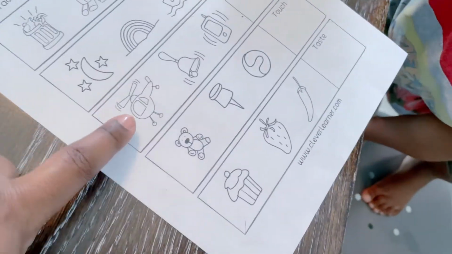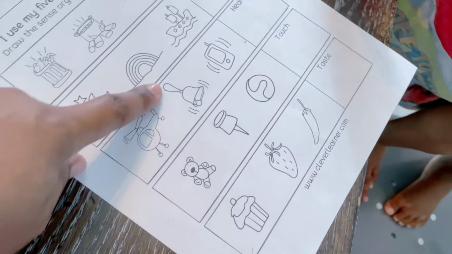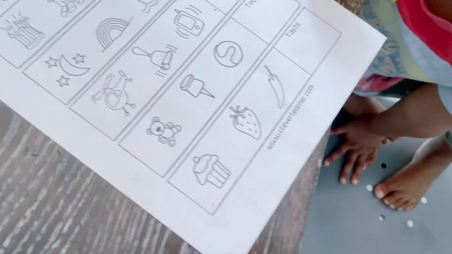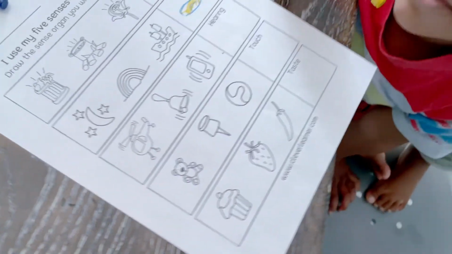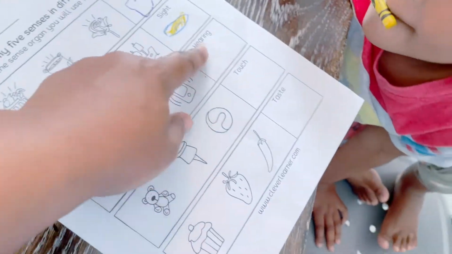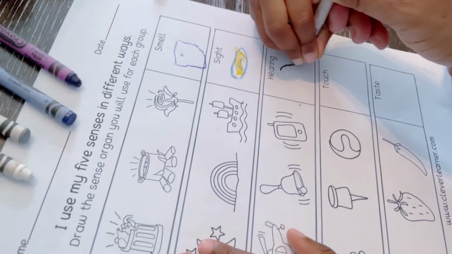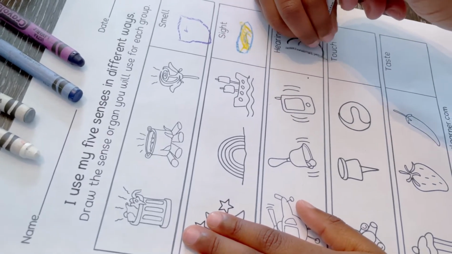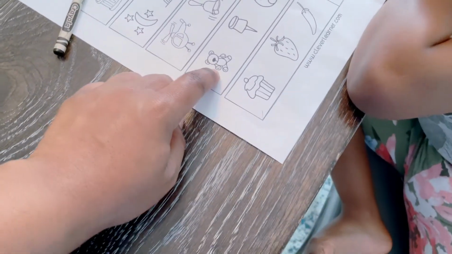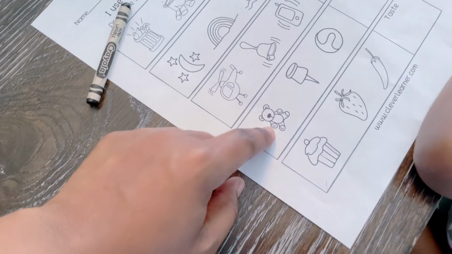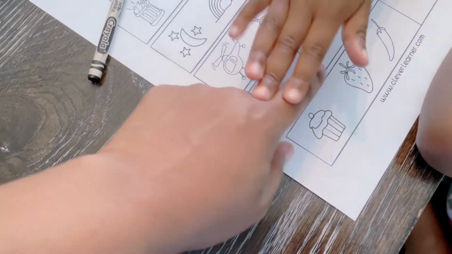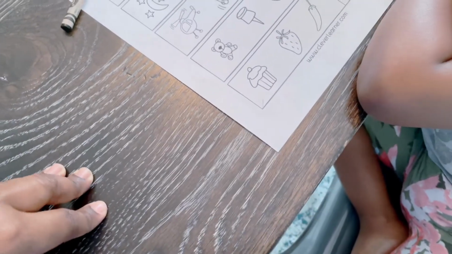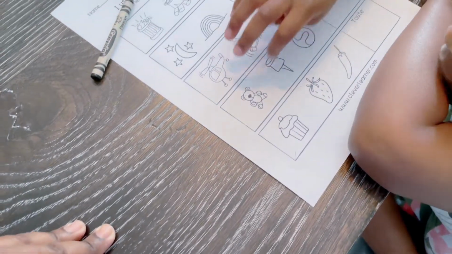If a helicopter is flying by, if a bell is ringing, or if mommy's phone is ringing, what sense is that? The sense of hearing. Good. So we're going to draw an ear here. And we're going to do the outside of the ear and then the inside of the ear. You can use your sense of what for the teddy bear and the nail, ouch, and the ball? Your sense of touch. Good.